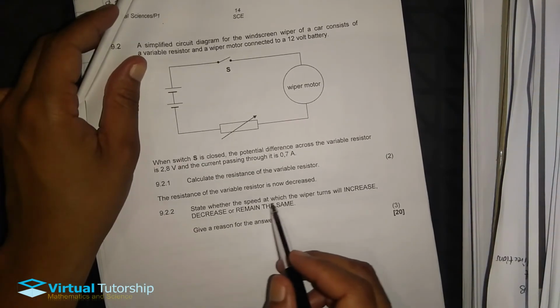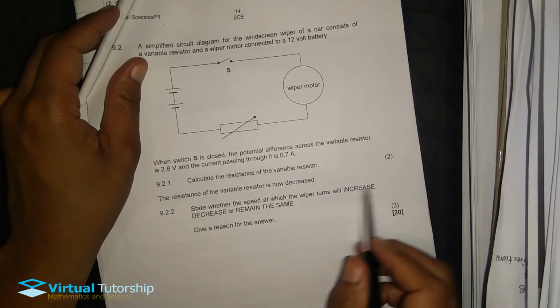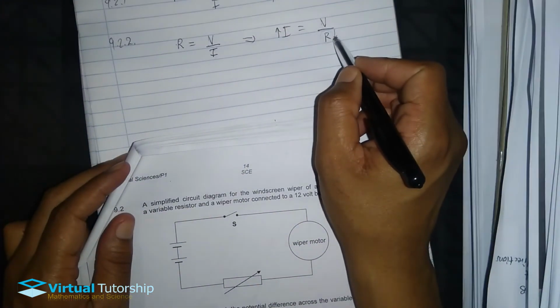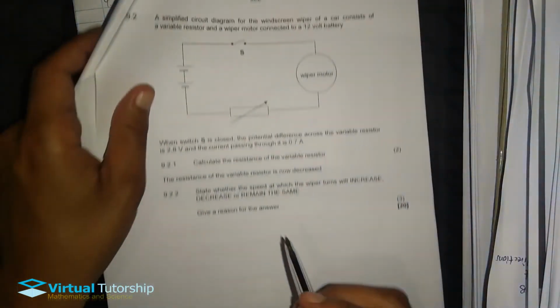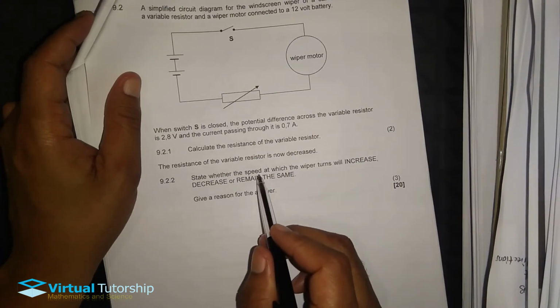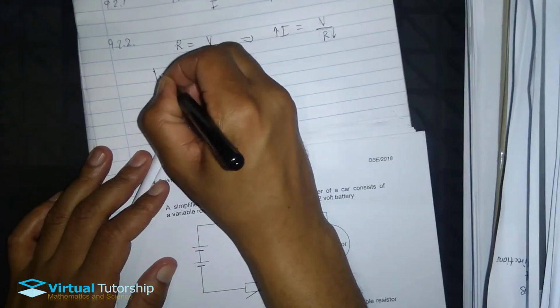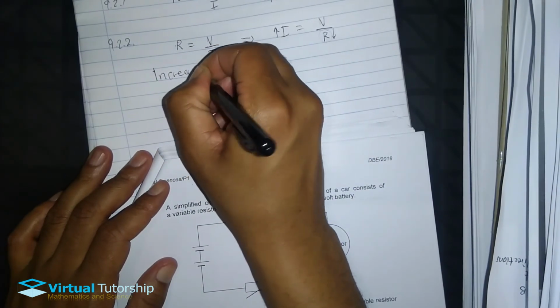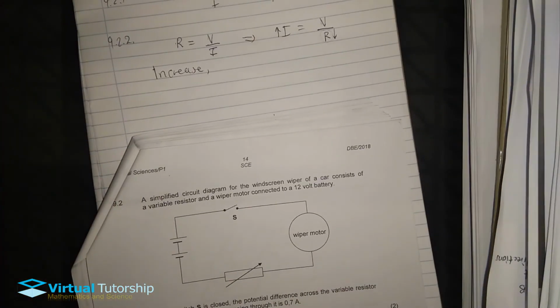So therefore, the speed at which the wiper turns will increase. A decrease in resistance means an increase in current, and an increase in current means an increase in speed. So the speed will increase. Then they say give a reason for the answer.